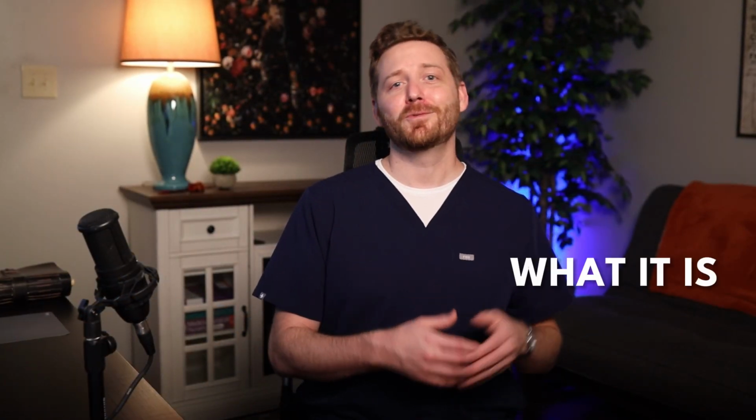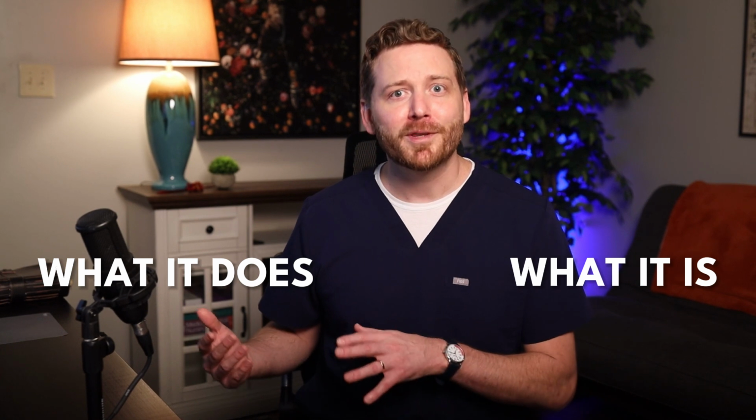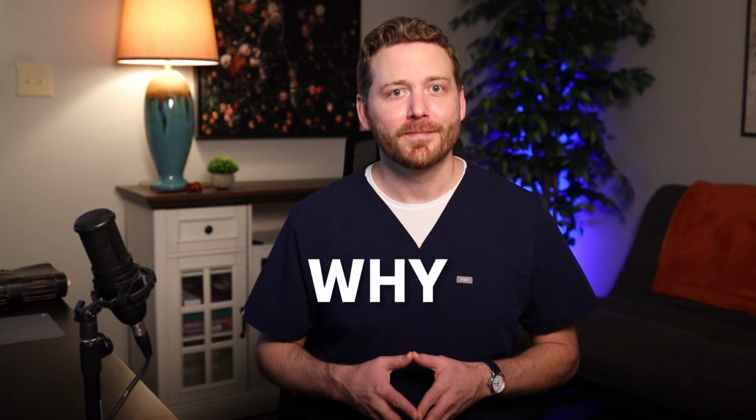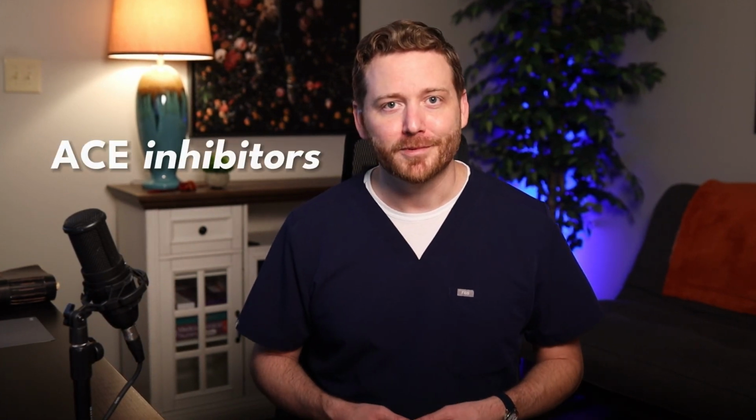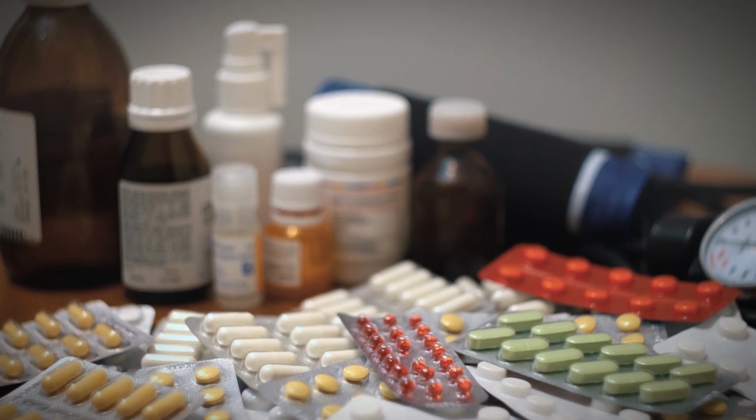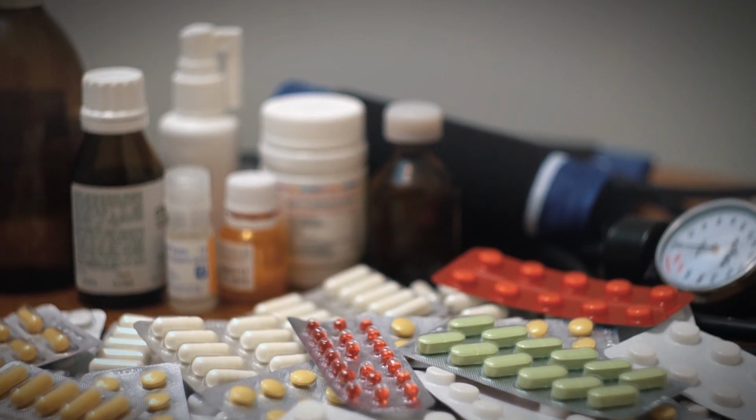It entails a shift from merely understanding what it is and what it does, to exploring the profound why behind its functioning, dissecting the processes orchestrating specific outcomes, and unraveling the rationale underpinning the provided information. Instead of navigating through abstract concepts, let's use ACE inhibitors as an example. In nursing school, ACE inhibitors are undeniably a medication you will learn.